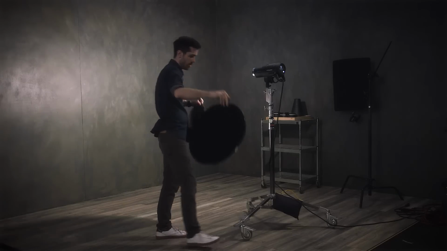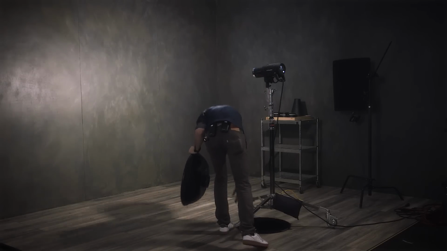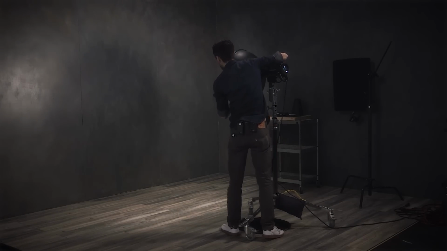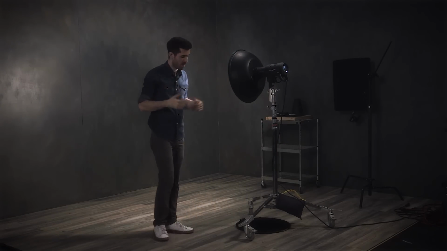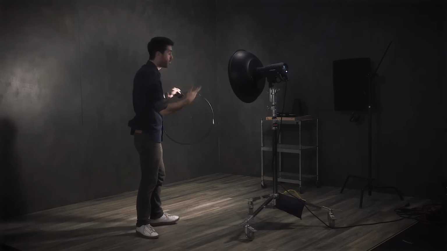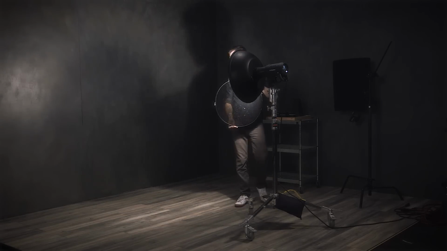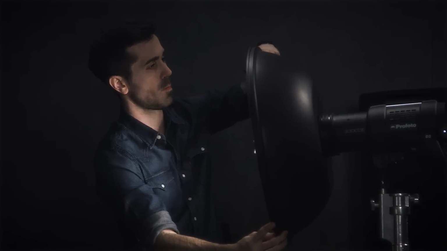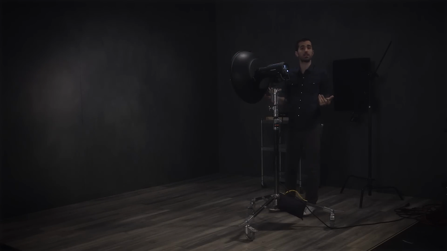And it just kind of fits on the inside of this and does this. And that's the grid on the beauty dish. So I'm going to show you with and without how that changes. Here's the beauty dish. We've already seen what that beauty dish looks like on the subject. Pretty widespread. There we go. And that creates a much narrower beam on the background.